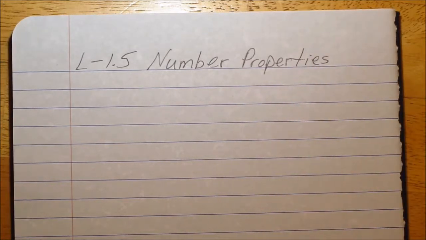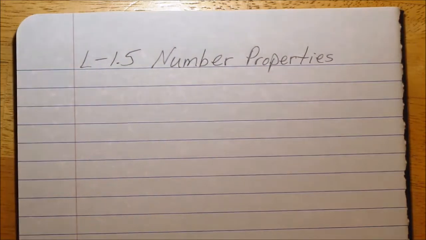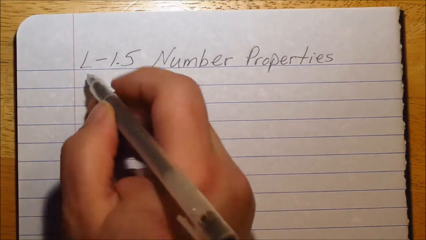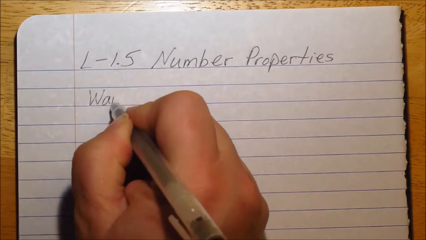One page of notes and two pretty simple principles, really. All right, so warm up.